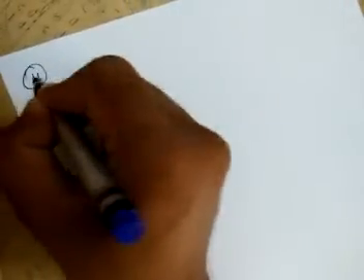So the next questions are similar to these questions. Next I am going to solve the 11th question. Find the values of the following, questions 11 to 14.